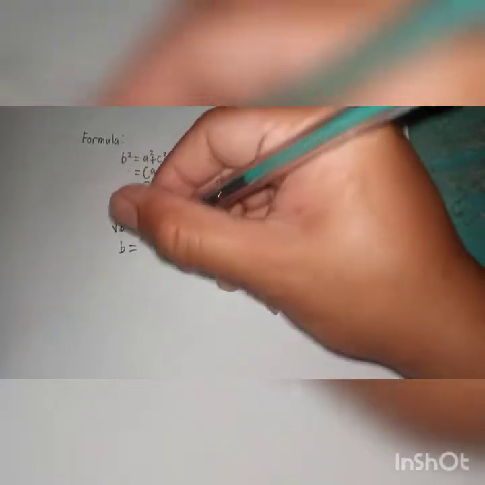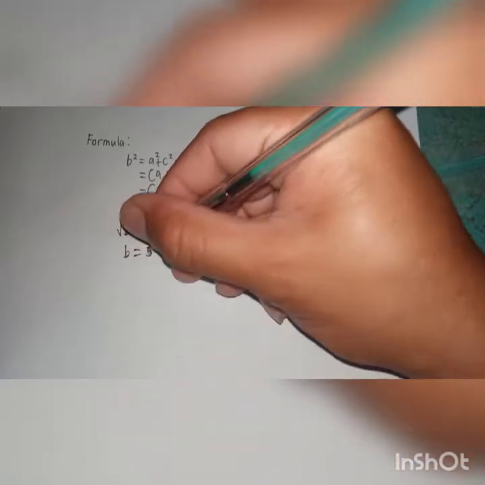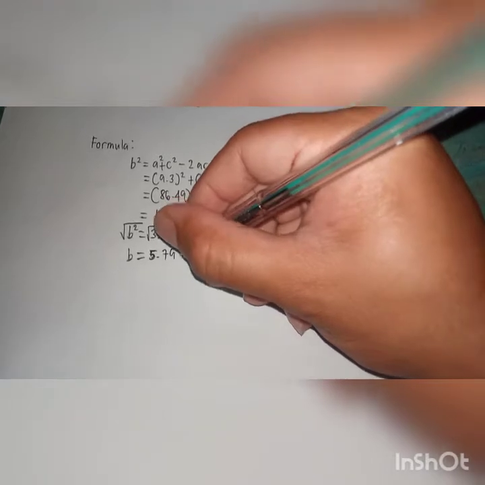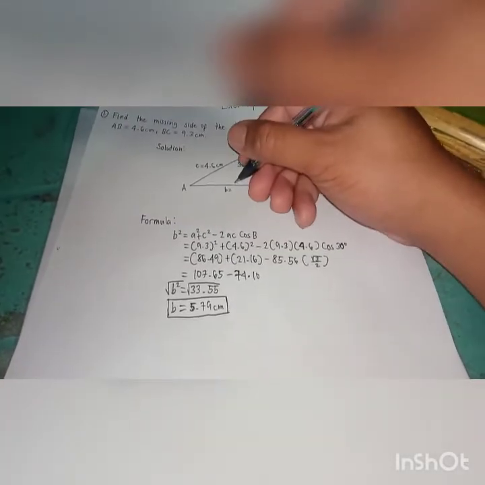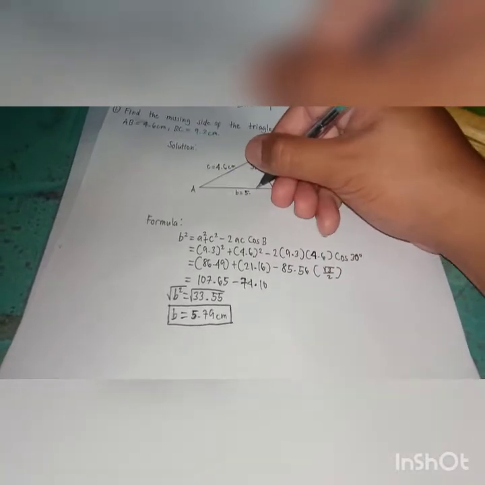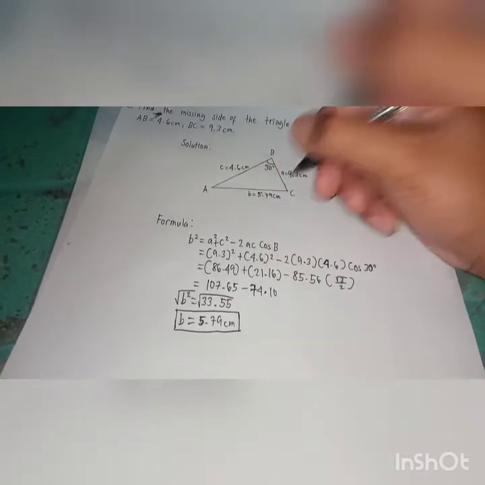So b is equal to the square root of 33.55, which is 5.79 centimeters. So the missing value of b is 5.79 centimeters.